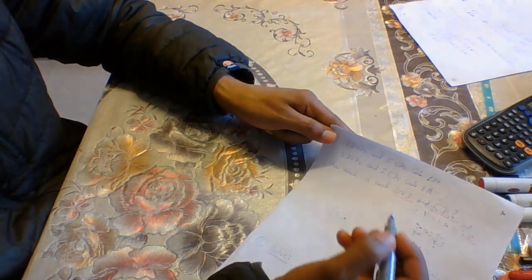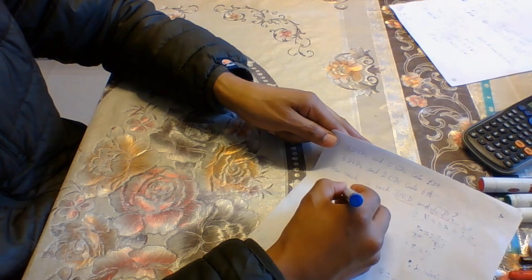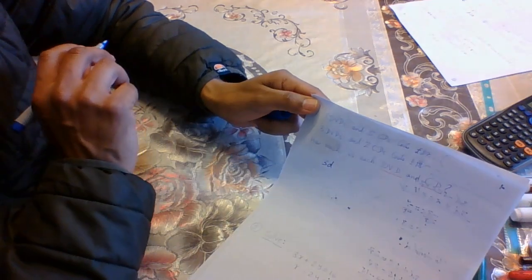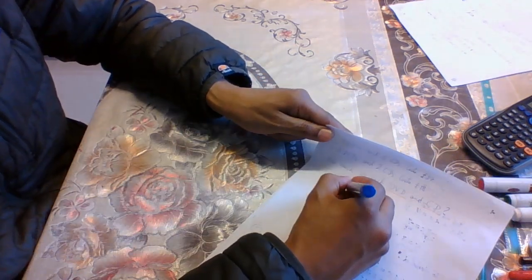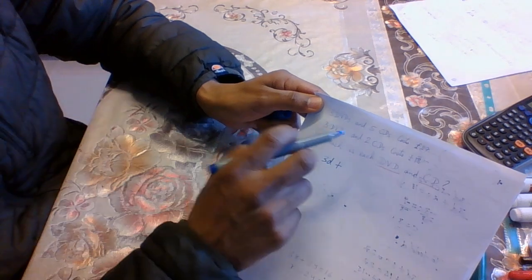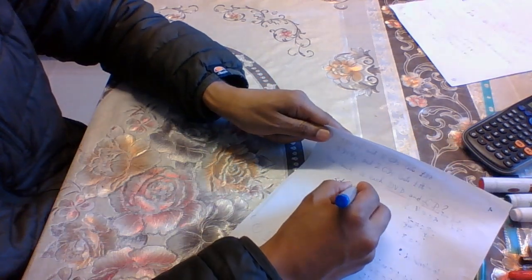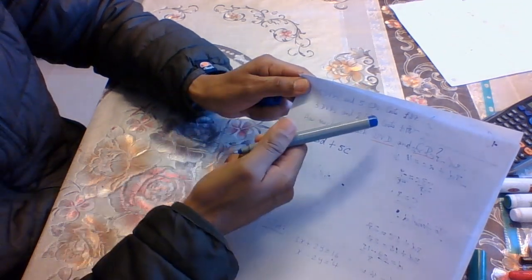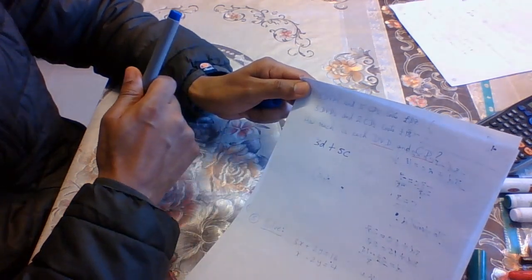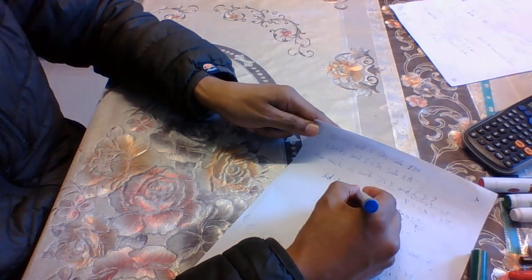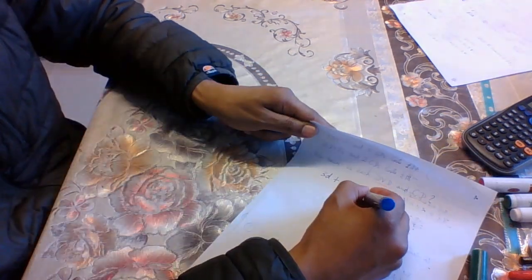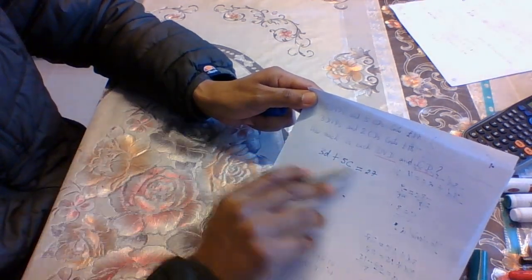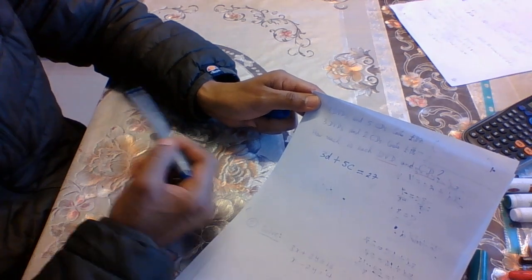So we say 3D, where D stands for DVDs, and in word problems, and means plus. So 5 CDs, you say 5C, where C stands for CD. Costs how much? 27 pounds. So costs is simply equal to 27. So the first sentence is written mathematically like this.